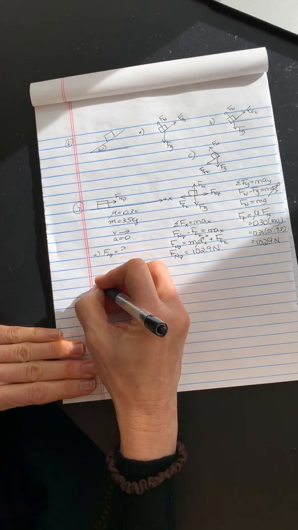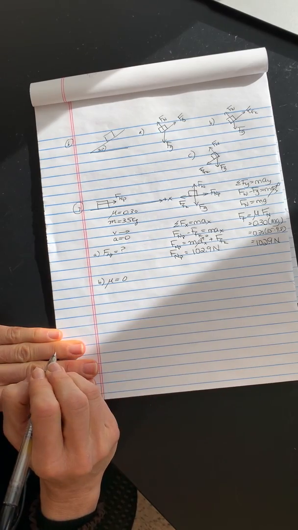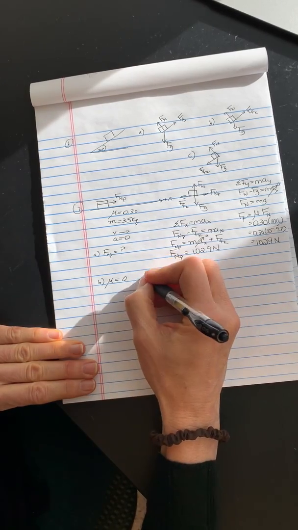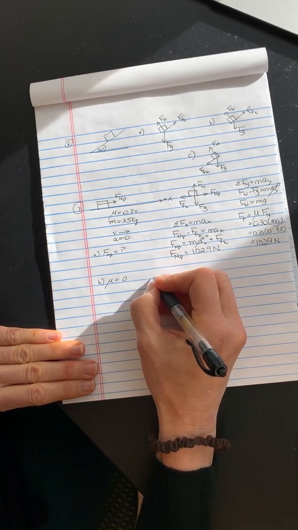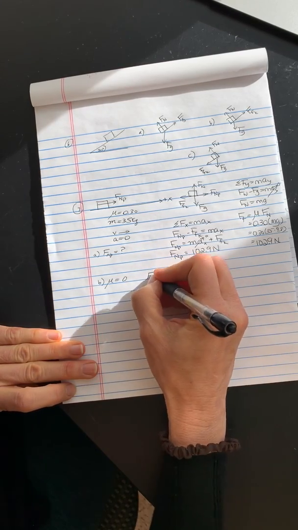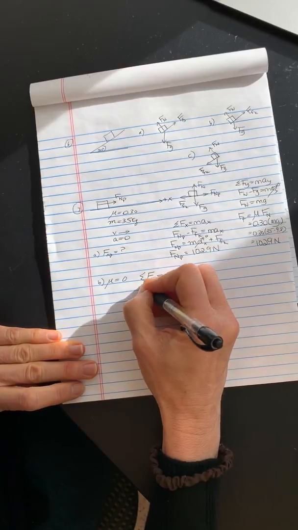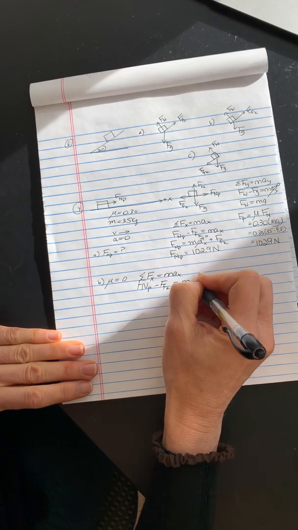Okay. So B says, what if this goes to 0, right? What force would be required? So the answer is no force is required. If you have no friction, then it's going to maintain an acceleration of 0 without any force, right? Because if you look back again at your net force equation, F_P minus F_FK equals ma_x.